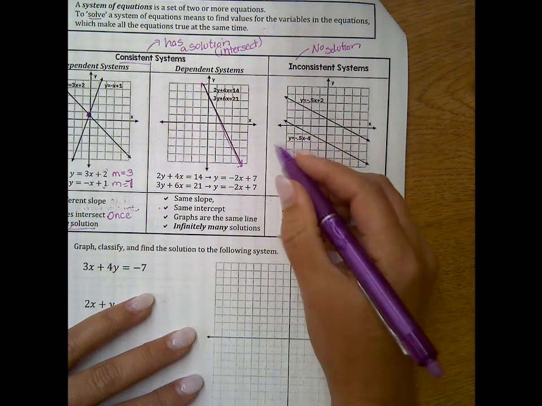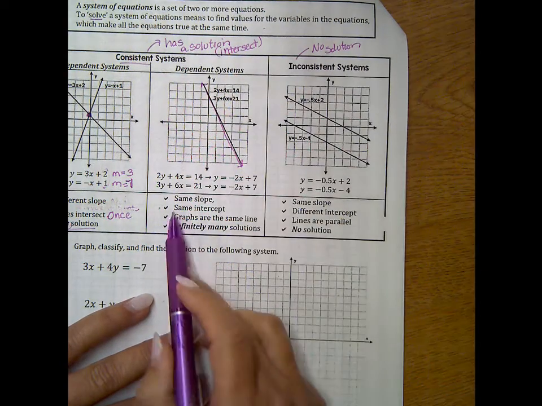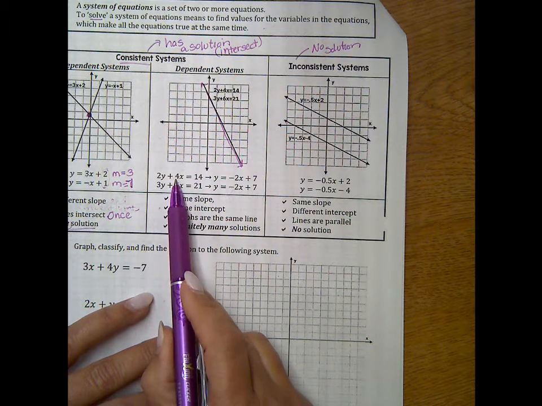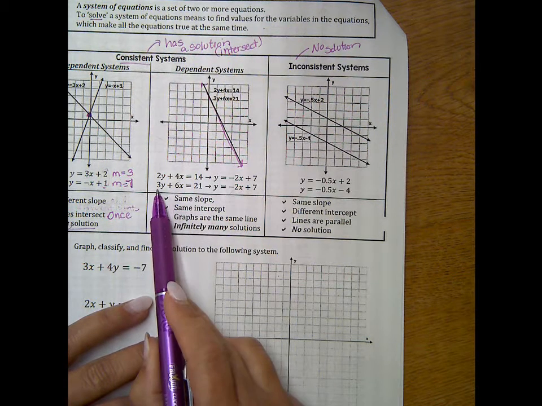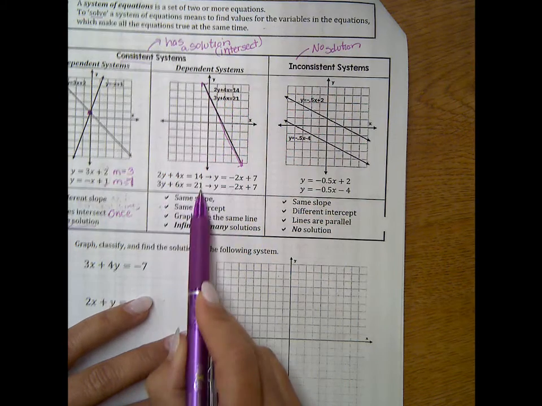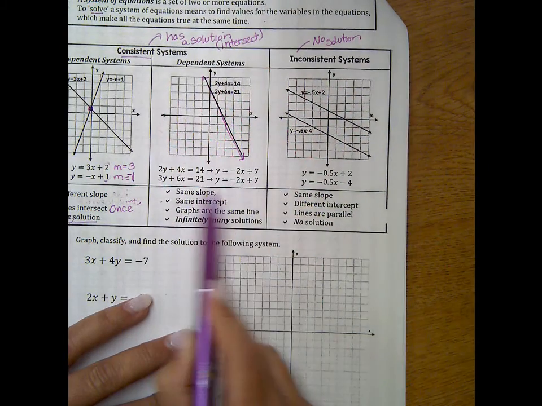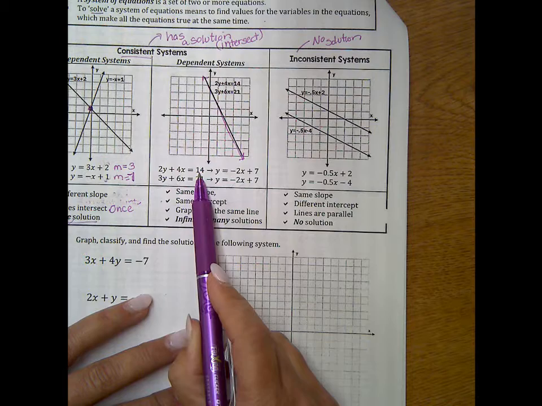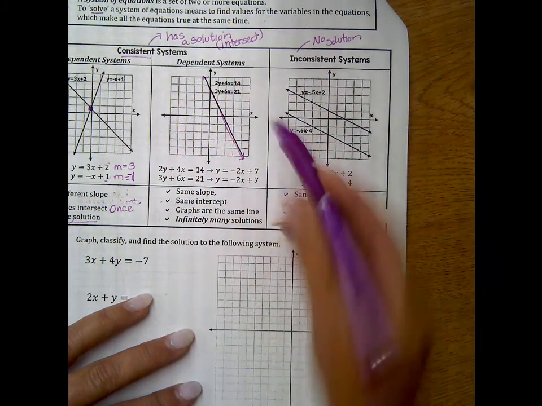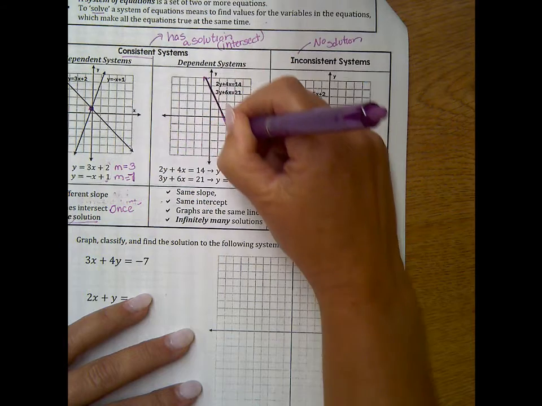Dependent systems are lines that end up being the same line. So when we look at these two lines, 2y plus 4x equals 14 and 3y plus 6x equals 21, you can't necessarily tell, but if we simplify them both, if we divide this one by 2 and we divide this one by 3, we can see they're actually the same line. So they would fall right on top of each other.